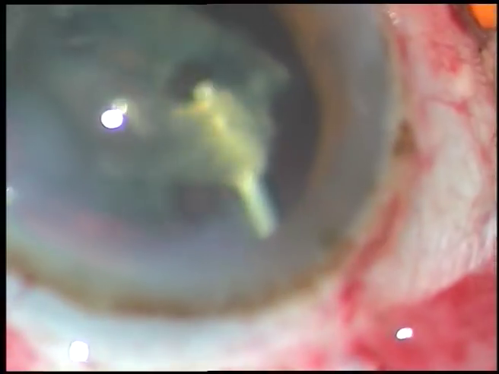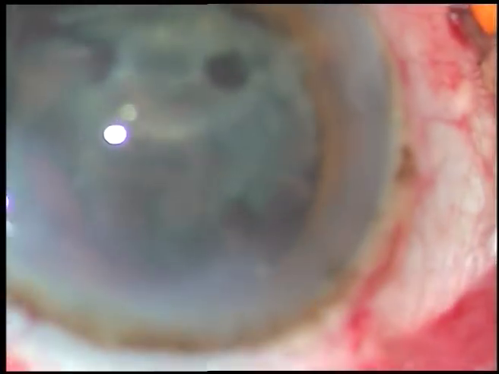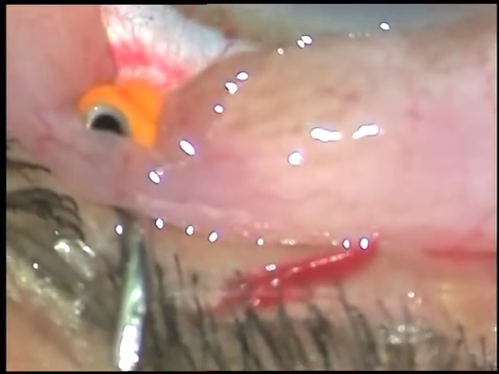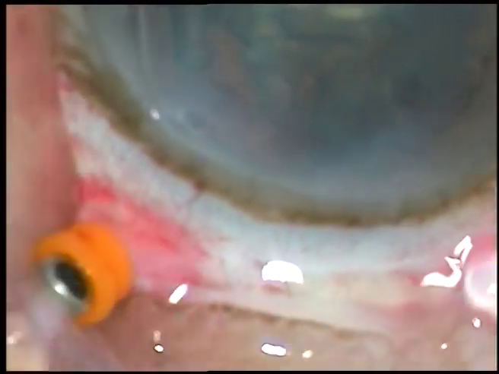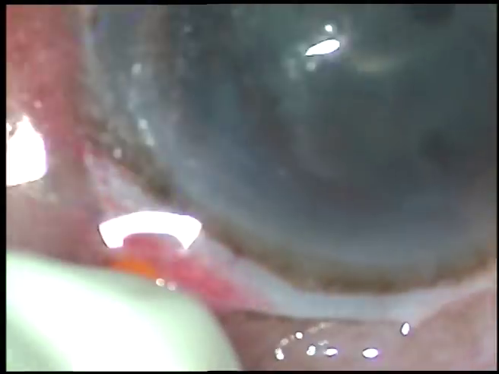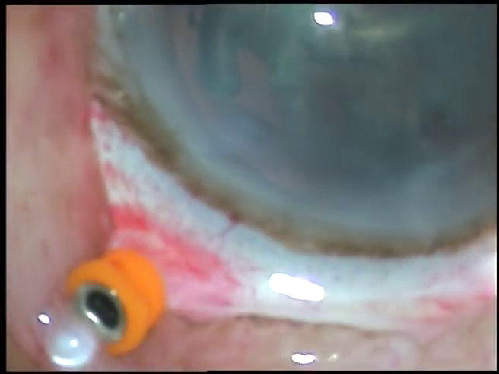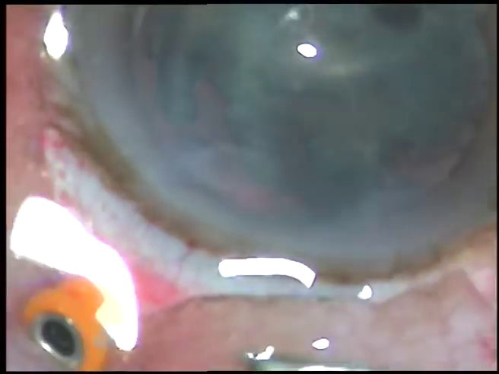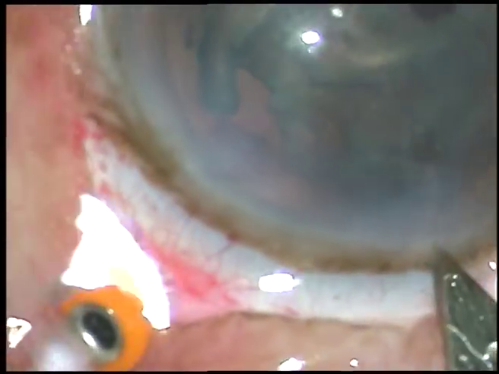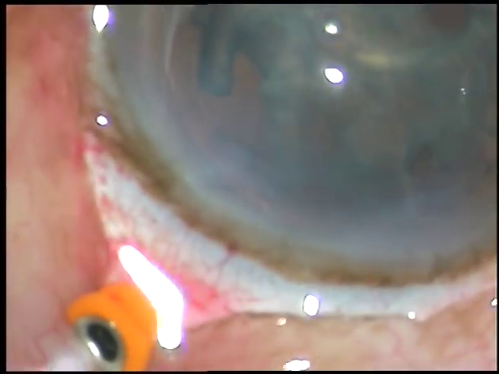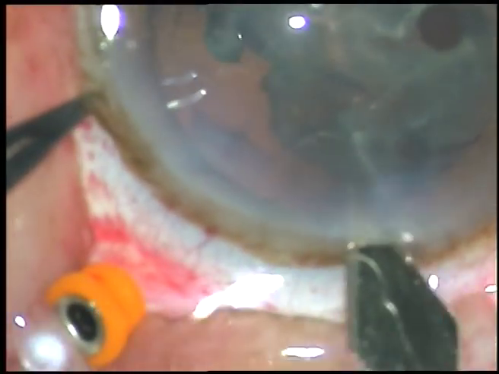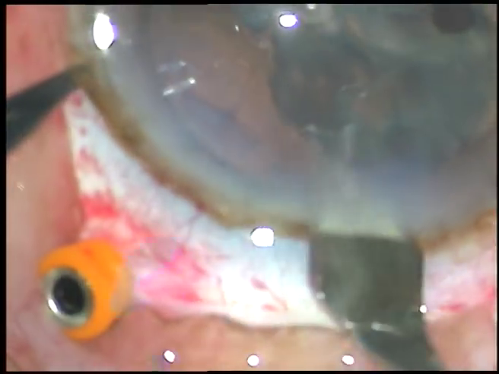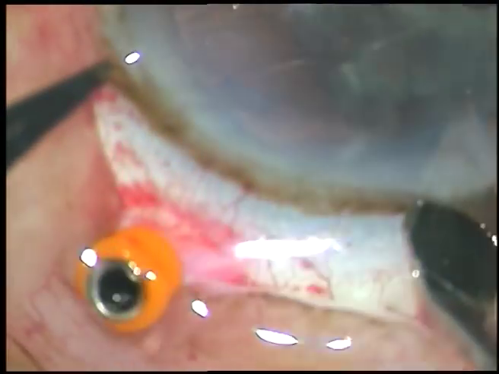And now as I keep it over the iris, it remains there because the fluid is there behind this nuclear piece, and there's a constant current between the irrigation and aspiration and the outflow through this trocar. So I have planned to enlarge the 2.8mm incision and remove the nuclear piece through the limbal incision.